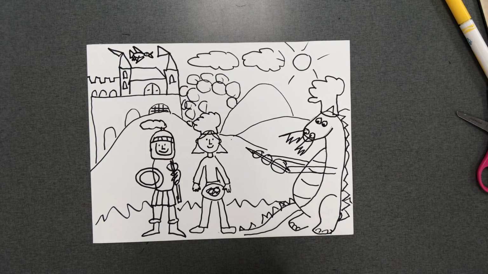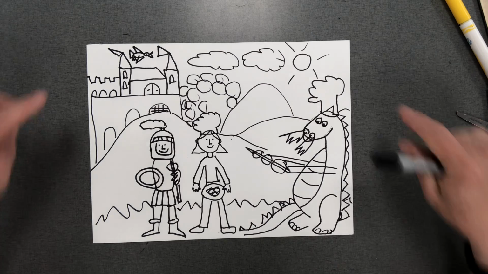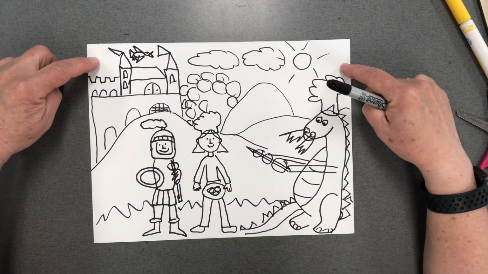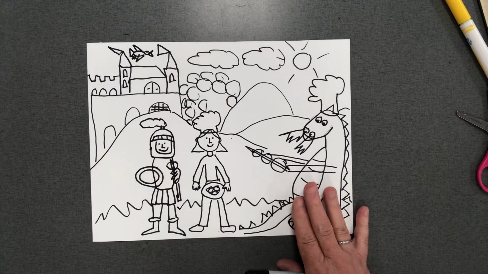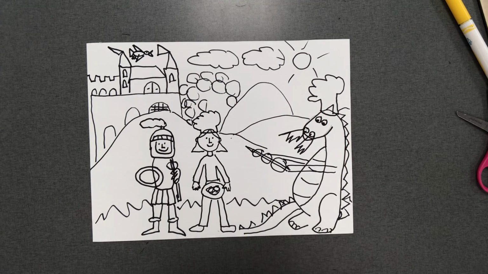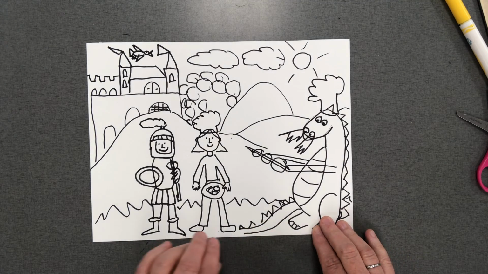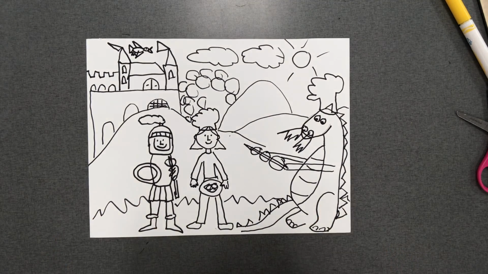We've planned it all out, okay? So in the background or farthest away from us, we have clouds, sun, and a bird. In the midground, we have the castle and the dragon's cave and some mountains. And then in the foreground or the front of the picture, we've drawn our dragon, ourself, and the knight, okay?